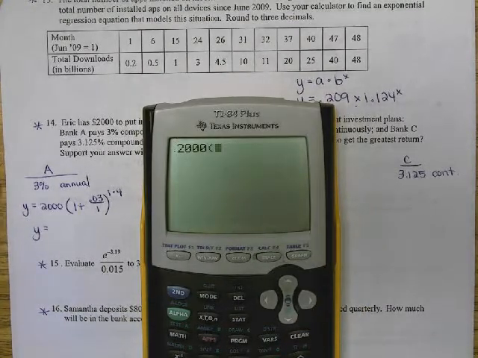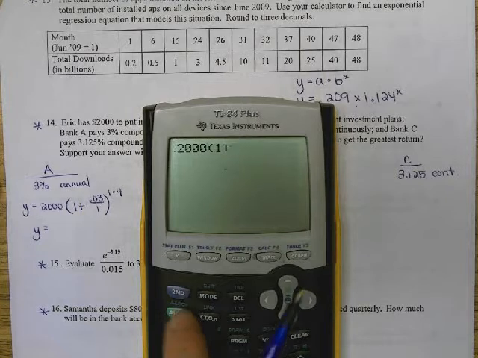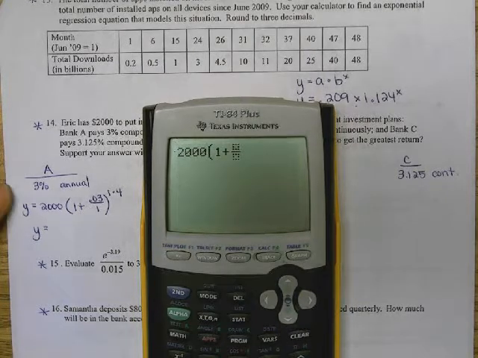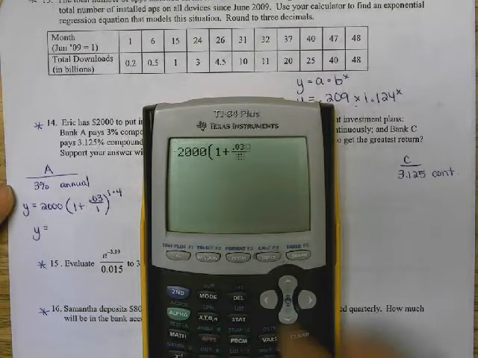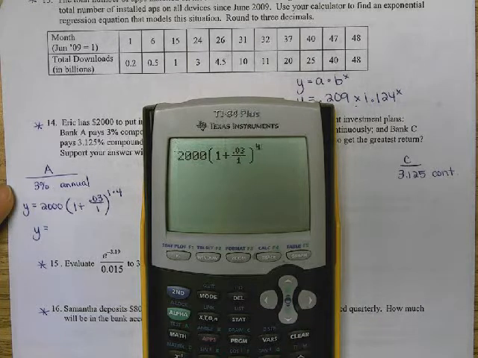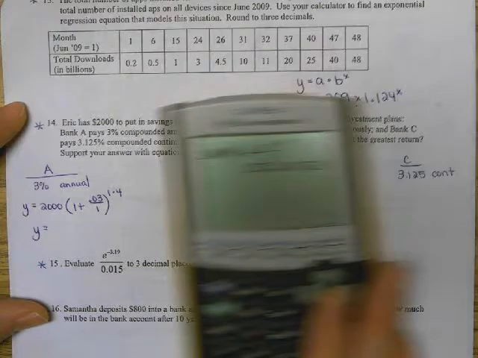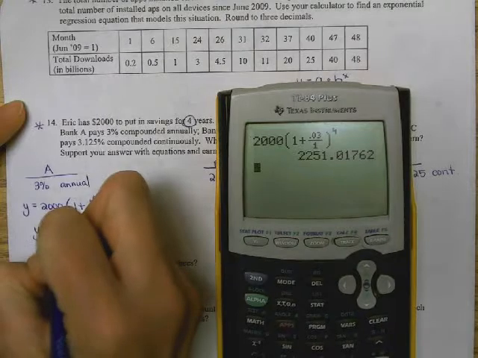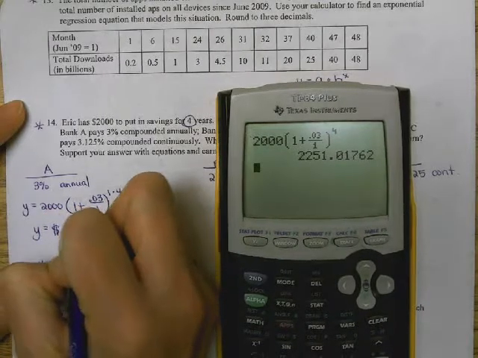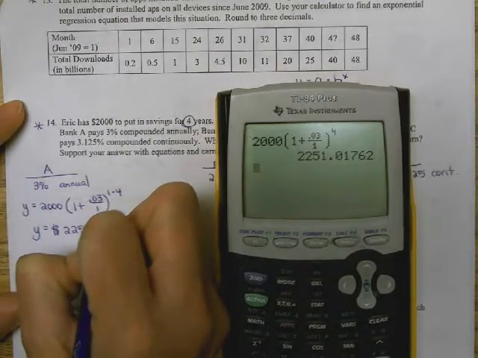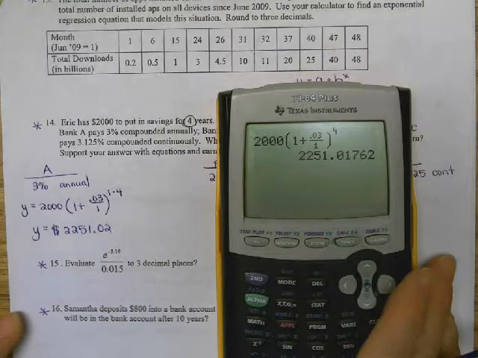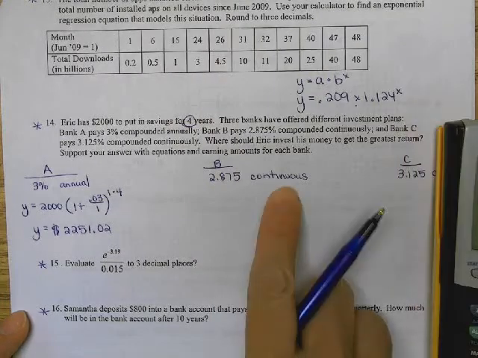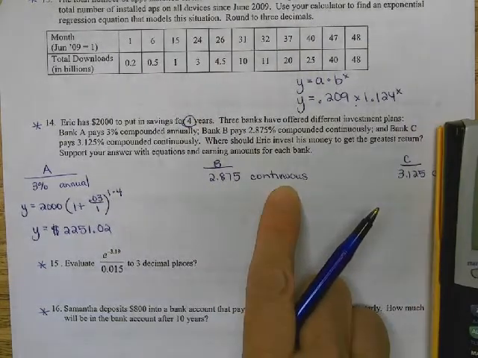So 2,000, 1 plus, and if I want my fraction in there, alpha y equals, 0.03 divided by 1. And then I'm going to raise that to the 4th. So at the end of the 4 years here, you would have $2,251.02.